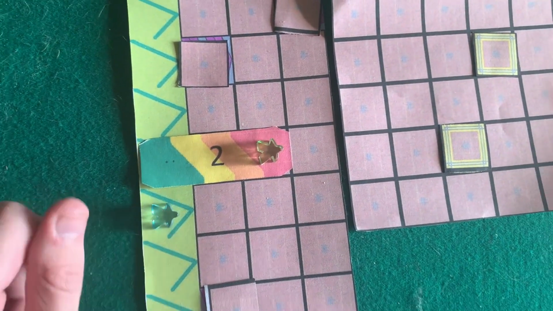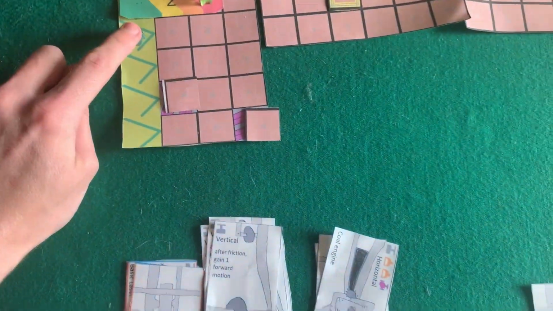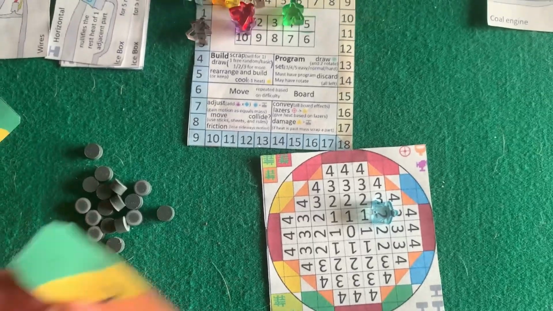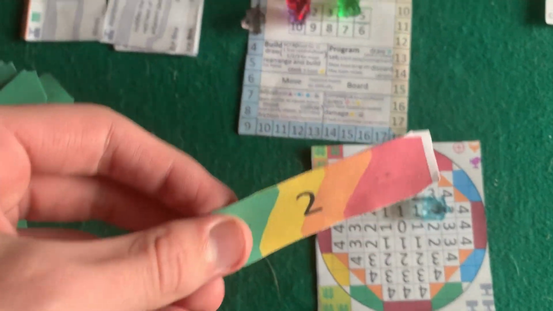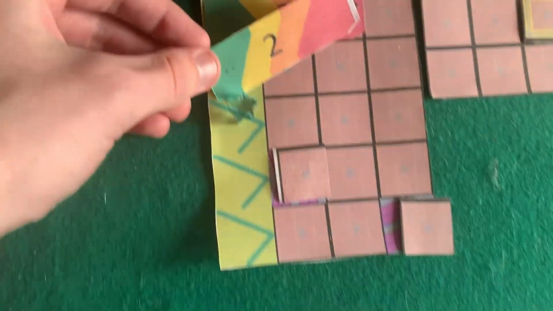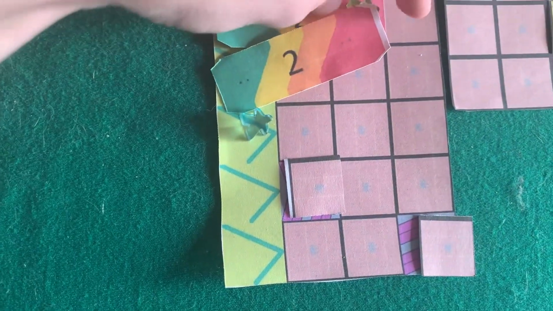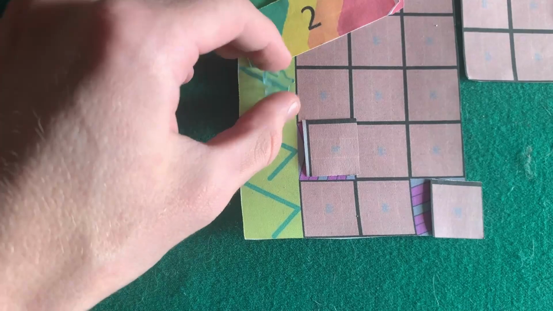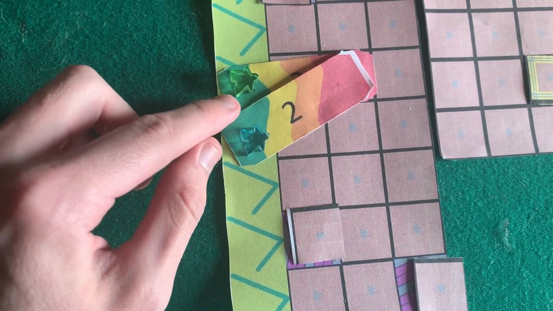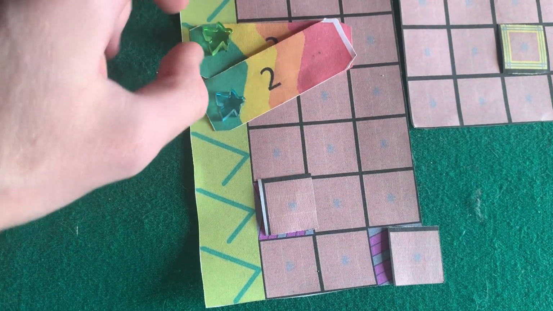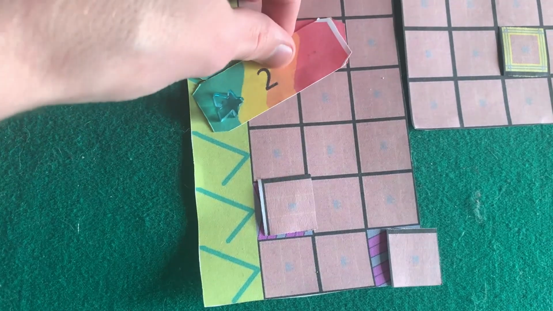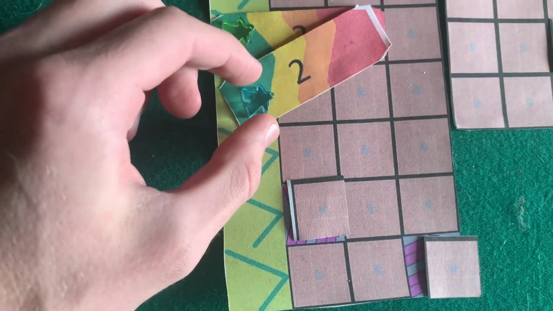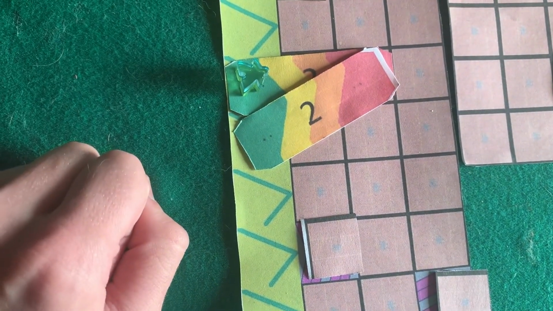But if this guy had motion diagonally like so, he would need to take the other motion stick, and putting it there, we see that it does in fact collide. The space that a collision occurs in is the space where it first collides. So because both of these sticks show green, the collision would happen in that space.